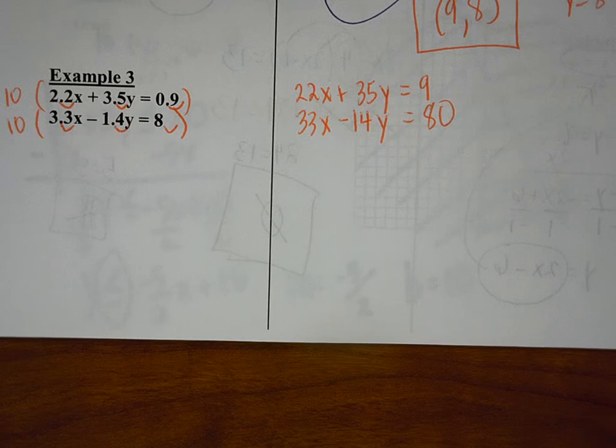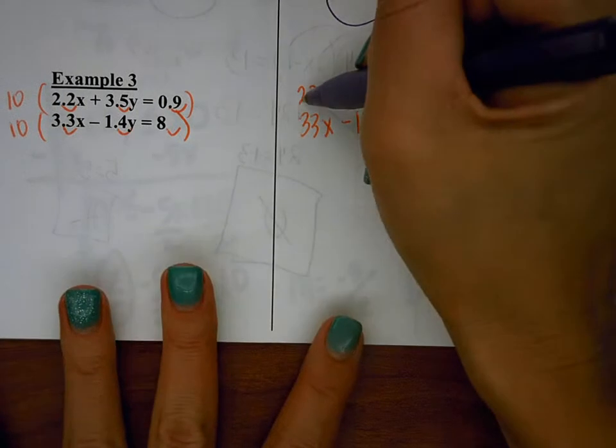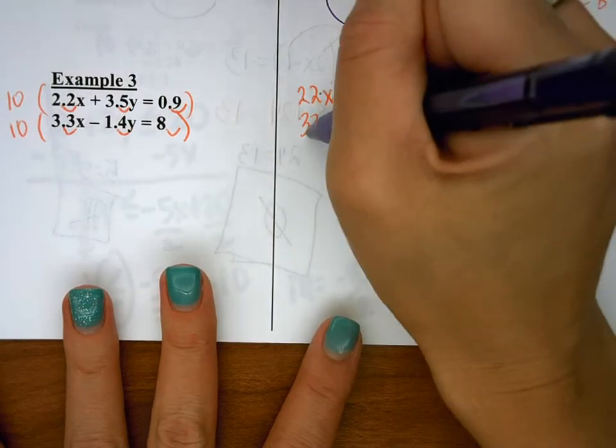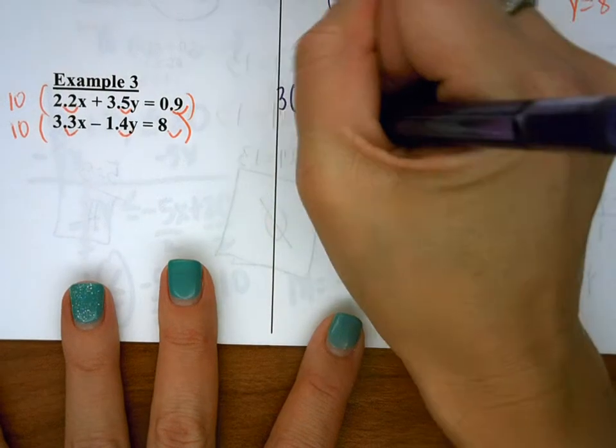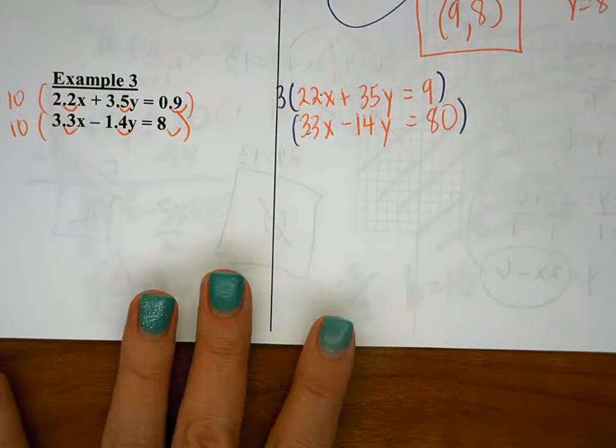Okay, which one do you think is going to be the easiest one to get rid of? The x's or the y's? They have 11 as a common number factor. Okay, so if we want to get rid of the x's, what would I need to multiply the top equation by? No, not 11. 3. Okay, because this number is 2 times 11, and this number is 3 times 11, right? So we want to multiply the top one by 3, and then I need to multiply the bottom equation by what? 2.